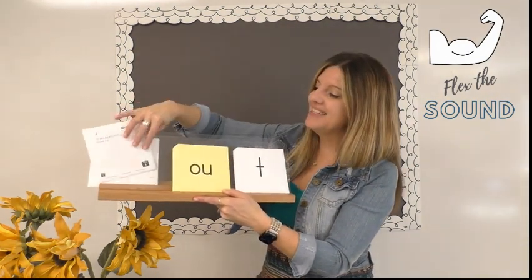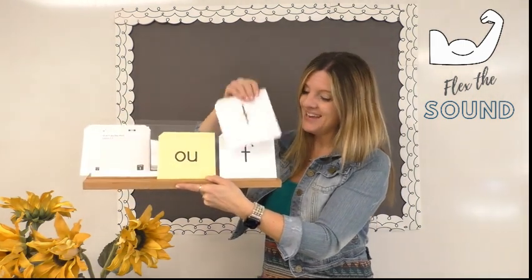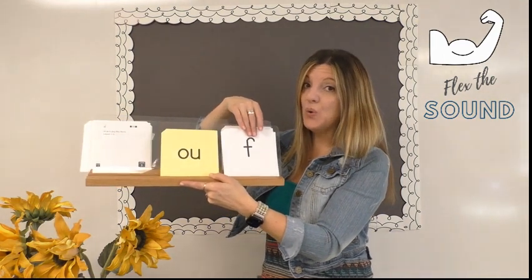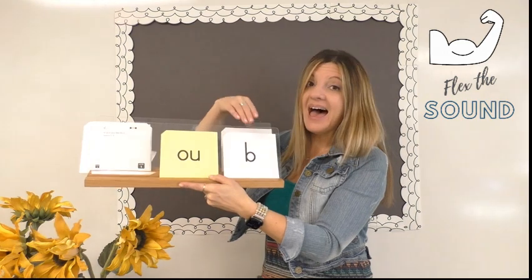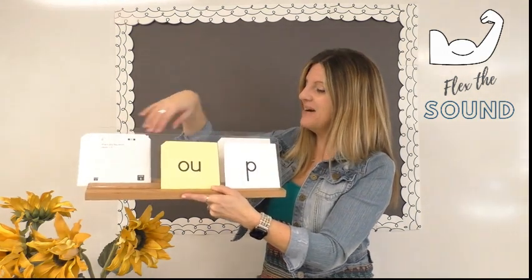How about this one? Out. That's a real word. How about this one? Alf or oof? Alb or oob? How about this one?